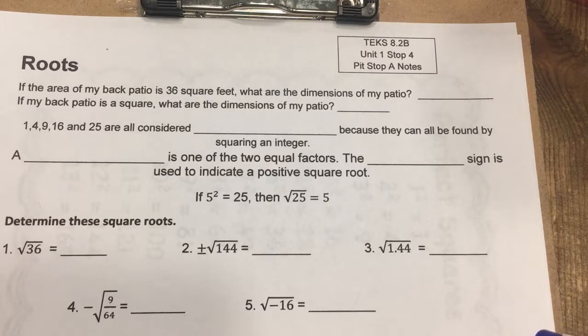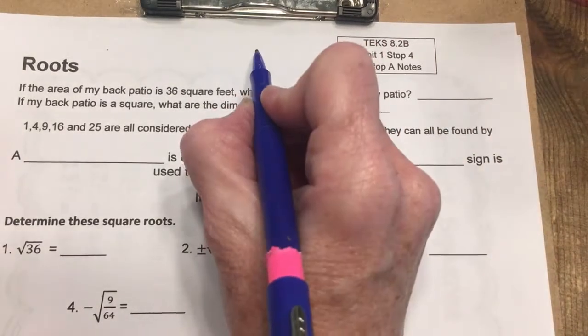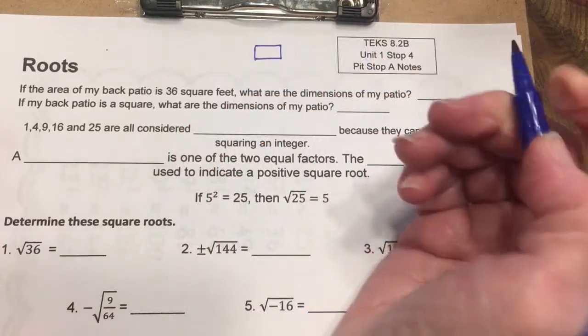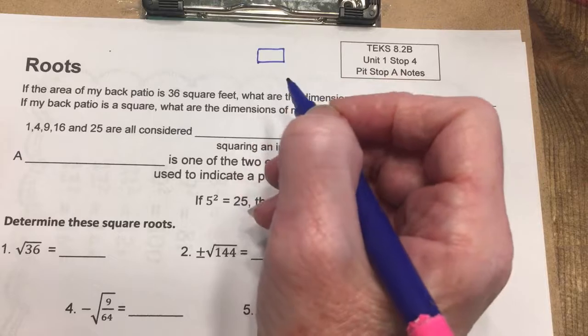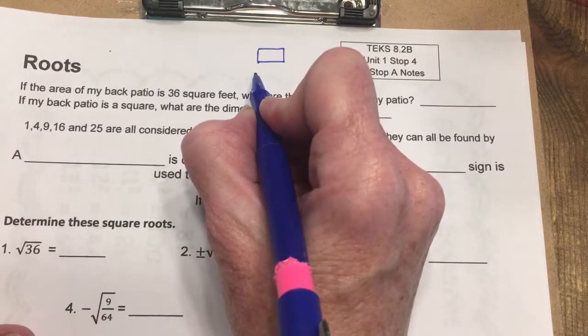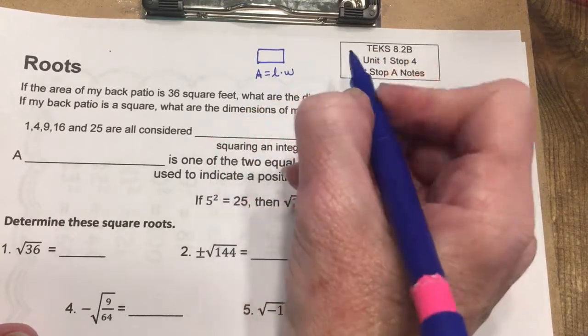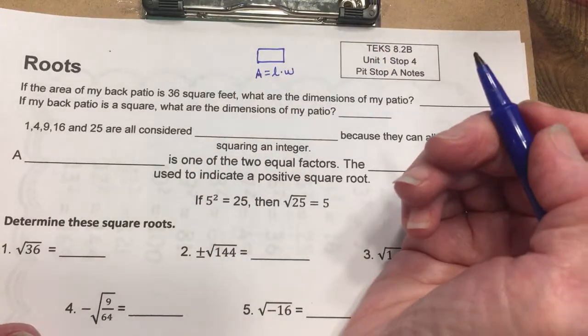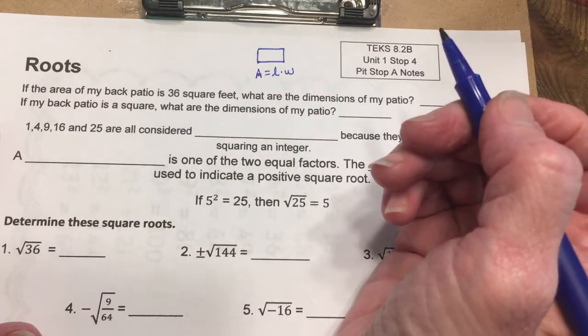All right, so if the area of my back patio is 36 square feet, what are the dimensions of my patio? I should have mentioned that my patio is a rectangle, but I'll mention it now. So if I have a rectangular back patio and the area is 36, how do you find the area of a rectangle? You multiply length times width, or base times height, right? Length times width. All right, so what are two numbers that I could multiply together to get 36?